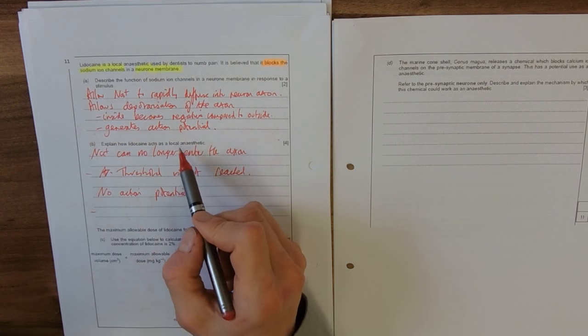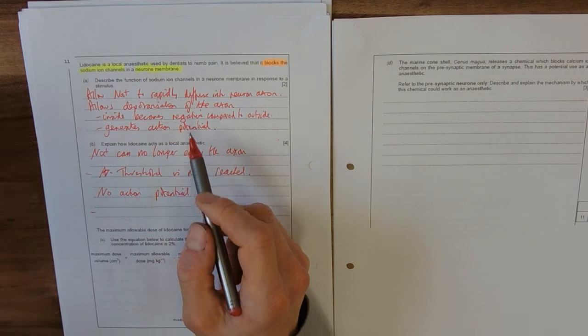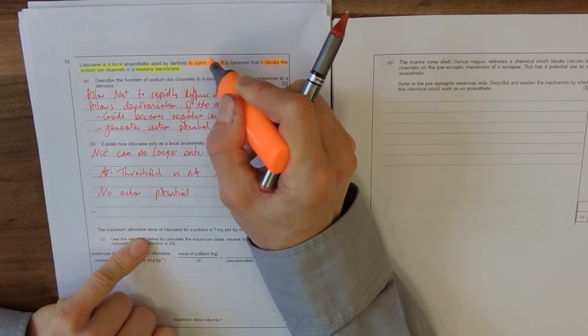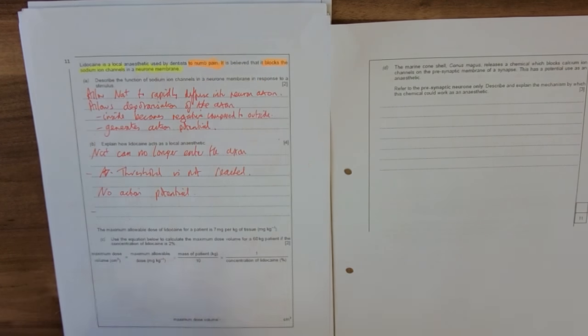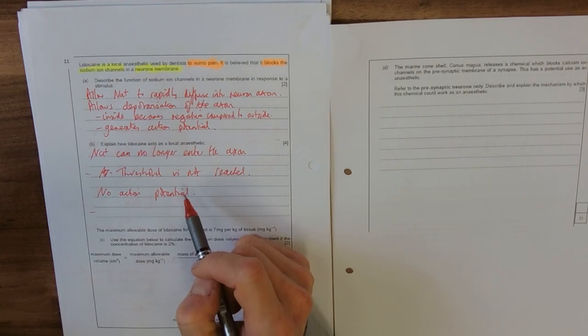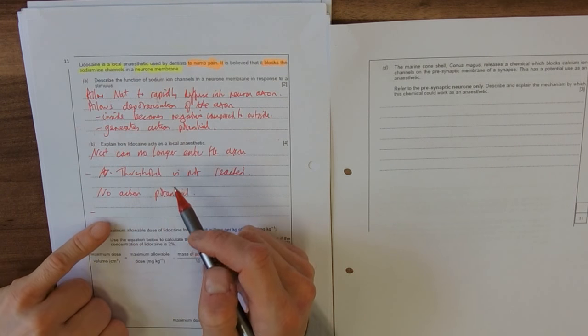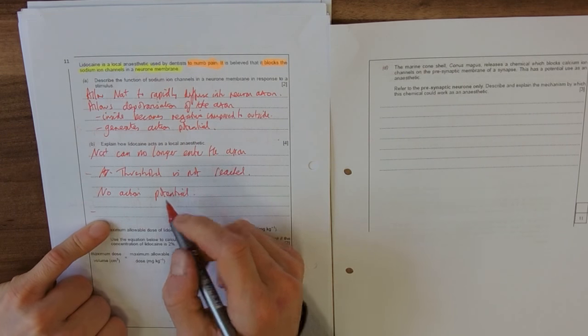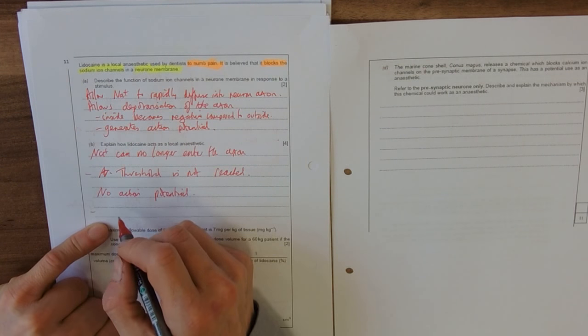Why does it act as a local anaesthetic? Let's go back to our start, to numb pain. Pain is really felt in the brain. How do you feel pain? What sort of neuron are we thinking of? These are sensory neurons that sense pain and send that to the brain, and then you start complaining.